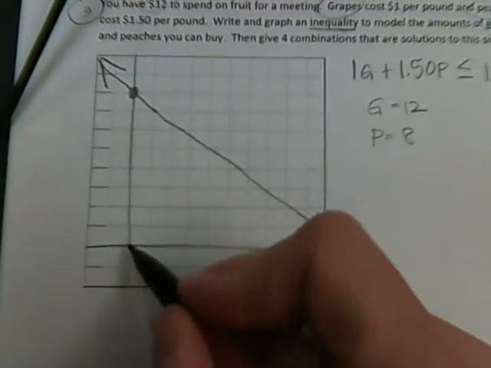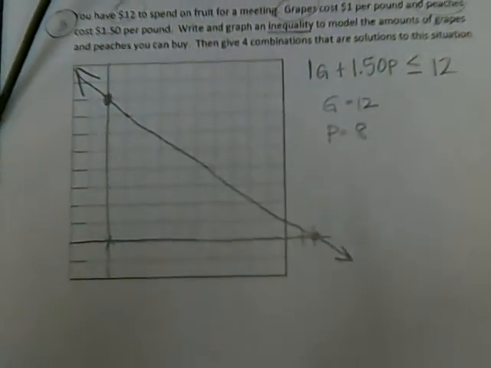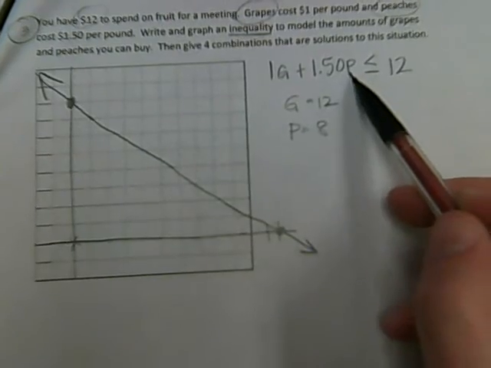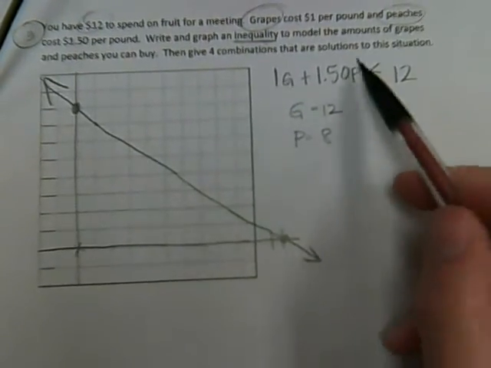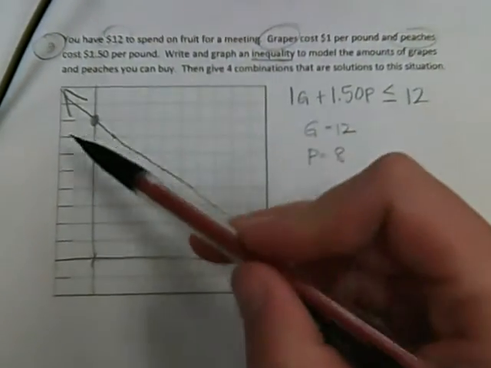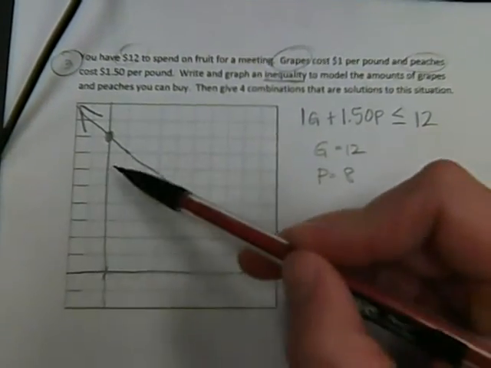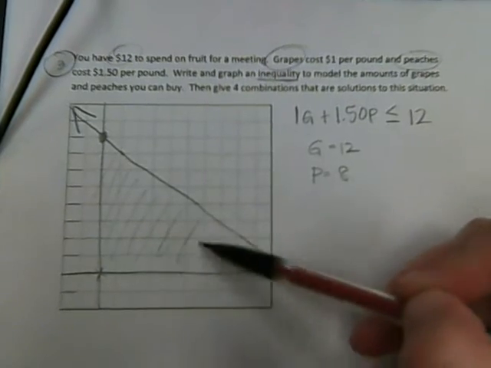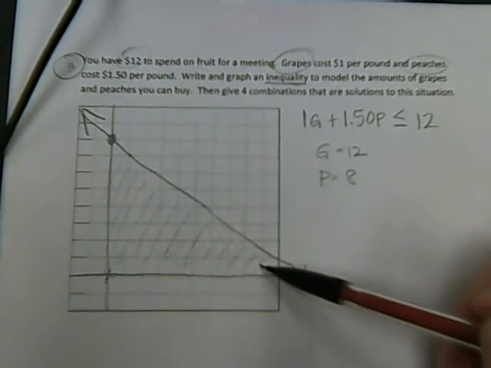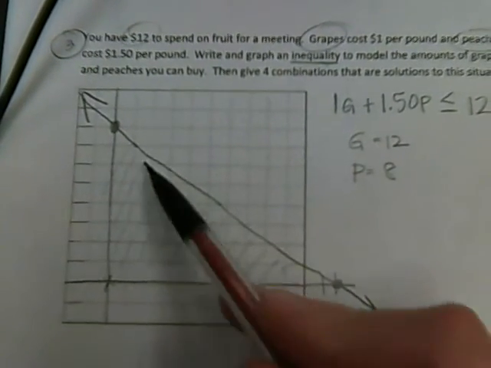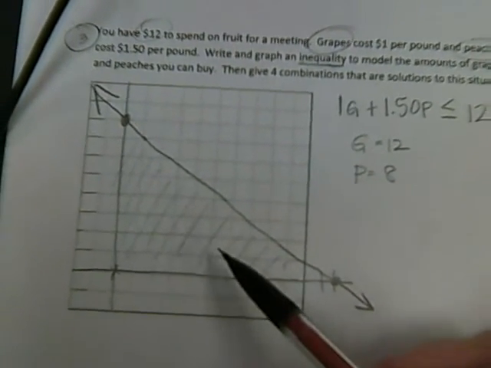Then remember, we're supposed to test a point. We always test 0, 0 when we're graphing. Is 1 times 0 plus 1.50 times 0 less than or equal to 12? Well, sure, because that's going to cancel that whole side out. That would be 0. So I'm going to shade down, but remember, this is a real-life situation, so I can't have any negatives. I'm only going to shade down in the first quadrant. Then it says, give 4 combinations that are solutions. Any whole numbers in this quadrant work.